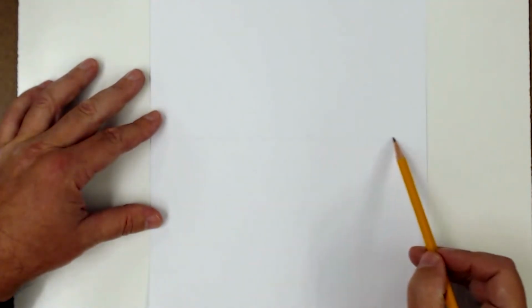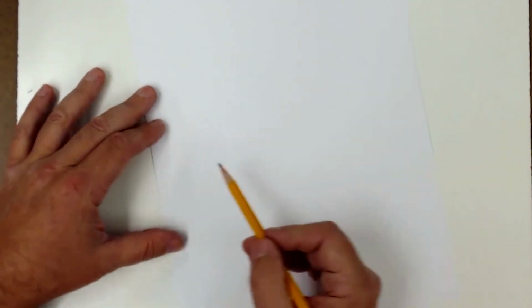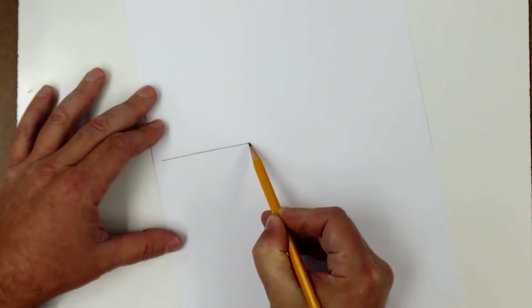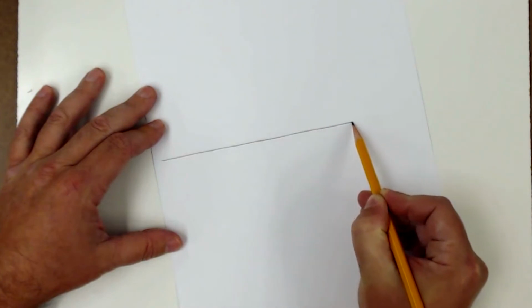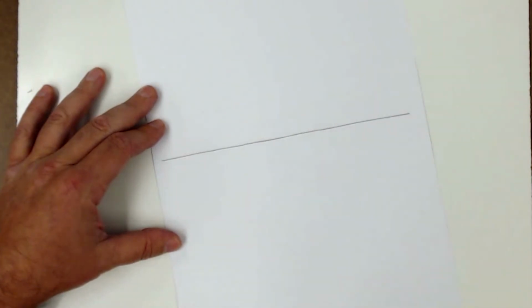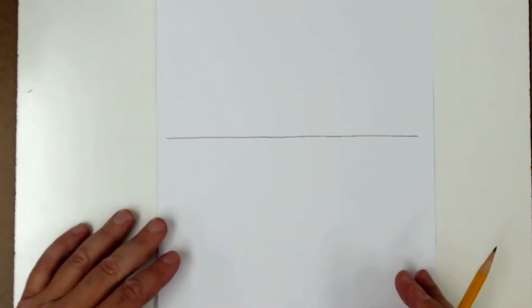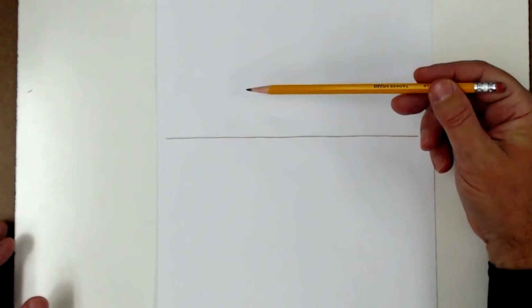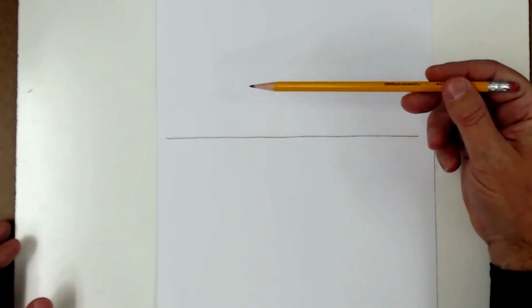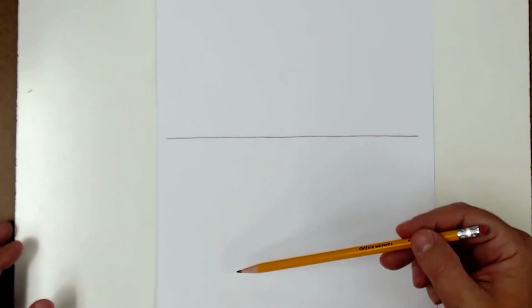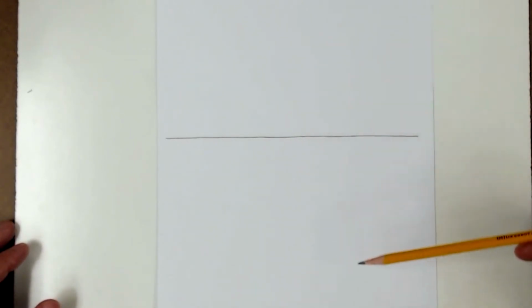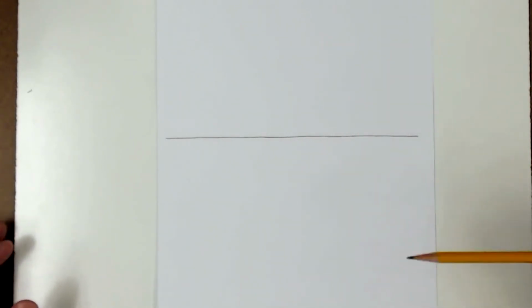Once I've drawn my construction line and I like it, then I can darken it in because I know I want that line. Good enough. So on the top, we'll draw a cube. And on the bottom, we'll draw a cylinder, and leave enough space for another cube and another cylinder. And let's see what happens.